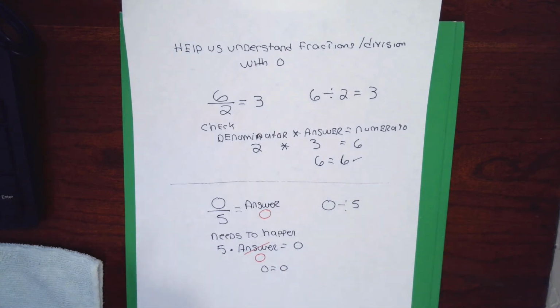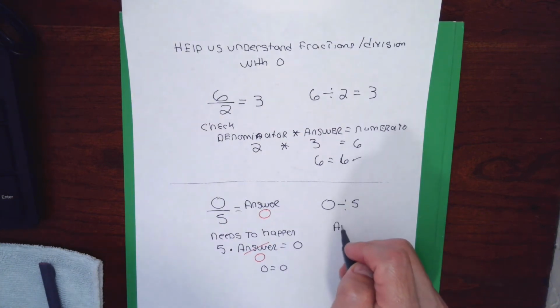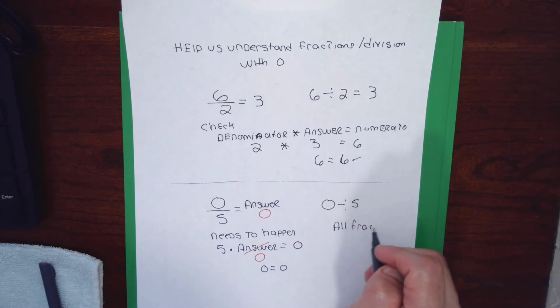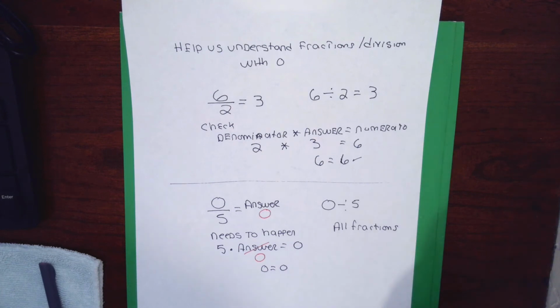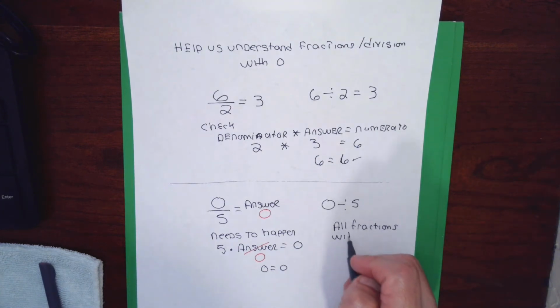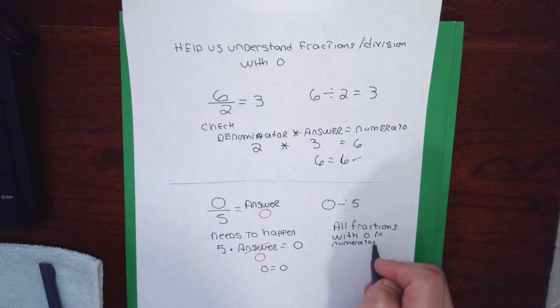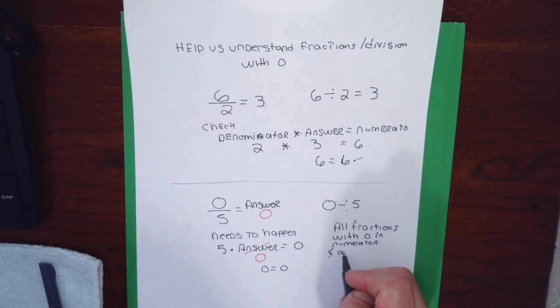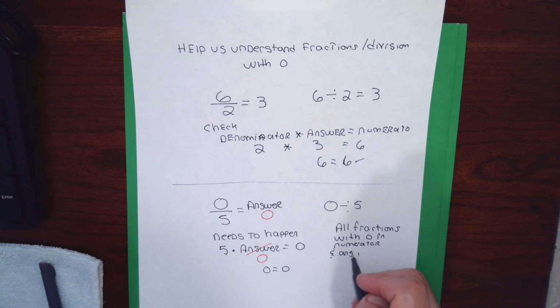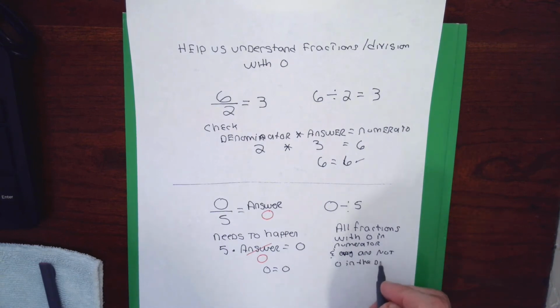It turns out that this isn't unique: all fractions with 0 in the numerator, without 0 in the denominator, are equal to 0. And that means any division does as well.